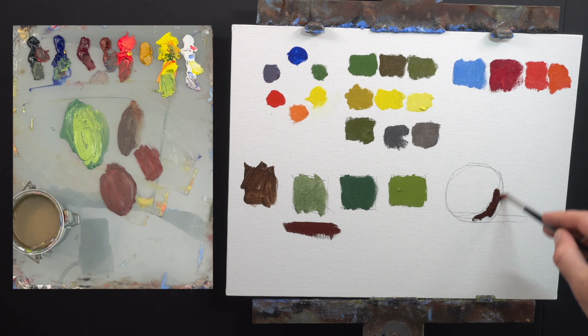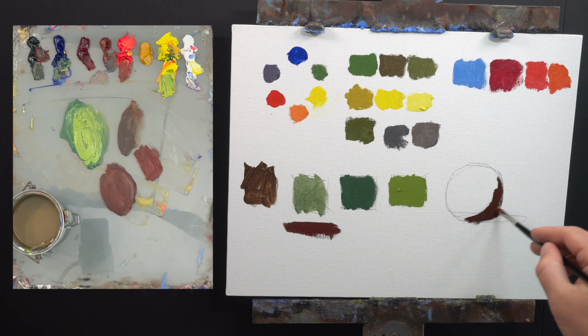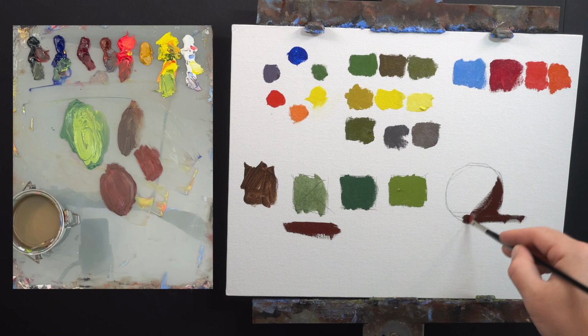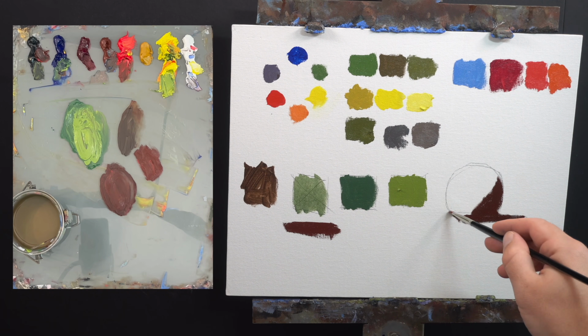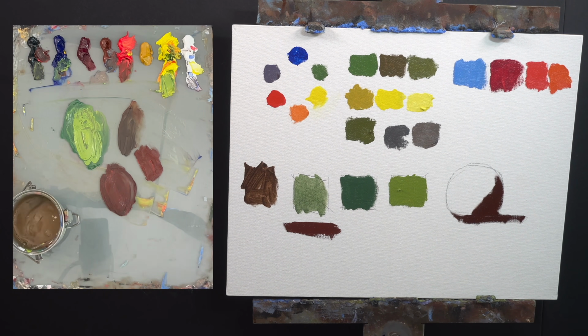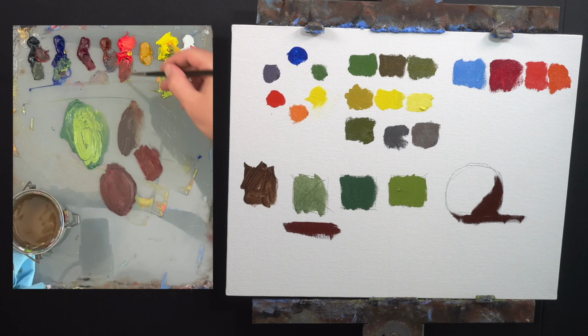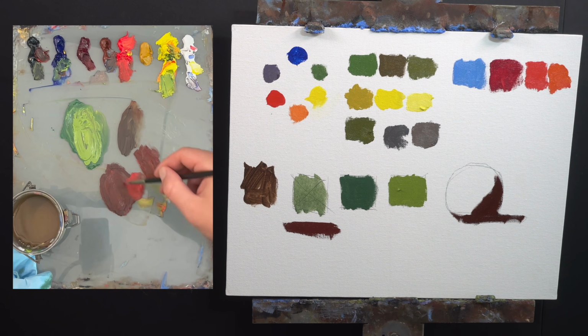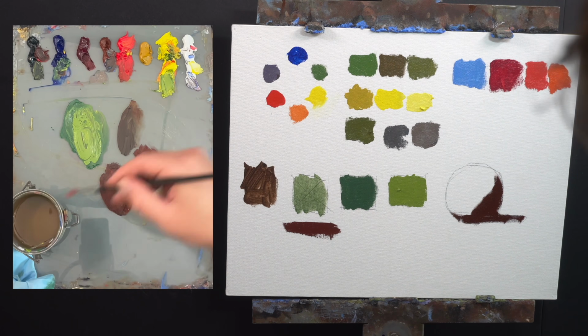And so this would be the shadowed side. A little cast shadow there. I'm just going to make that shadowed side a little bit bigger. And now the light side, I'm going to make it the darkest light that I can. So I'm just going to branch off from that pile. Just add some more red here.